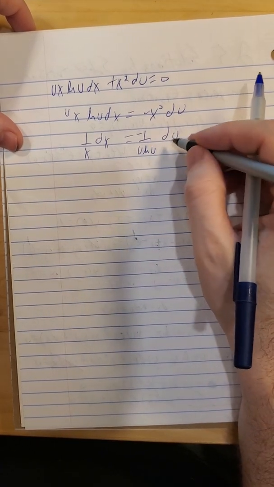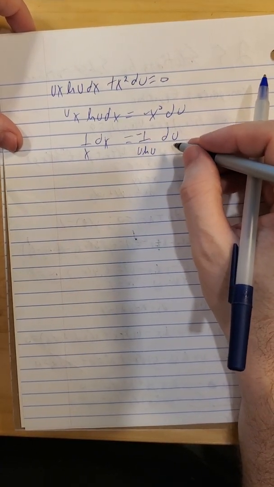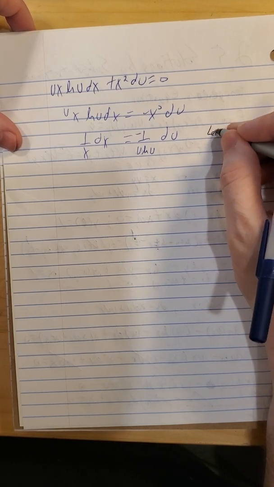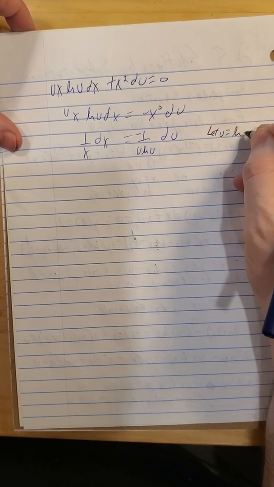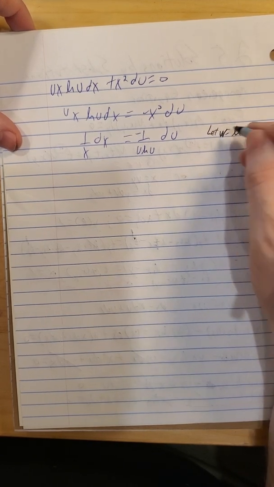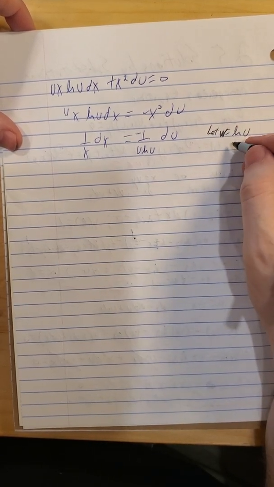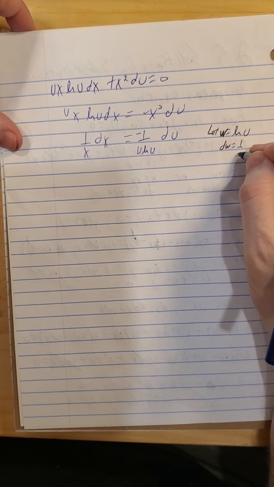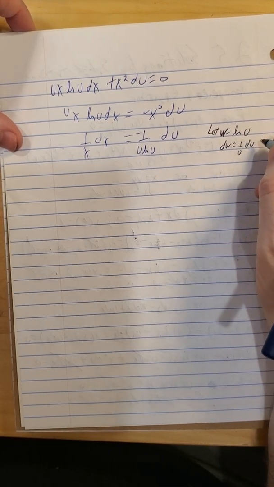Over here, we're going to need a little bit of substitution. We can't use u equals natural log of u, so we'll use w. Let w equal natural log of u. dw then is 1 over u times du.